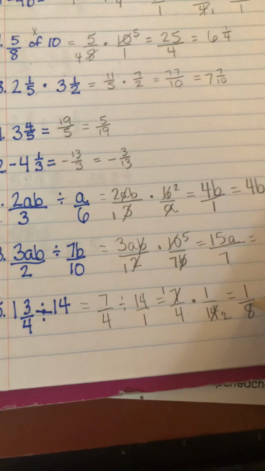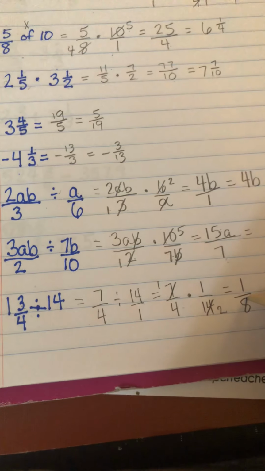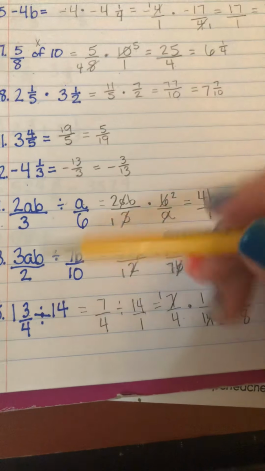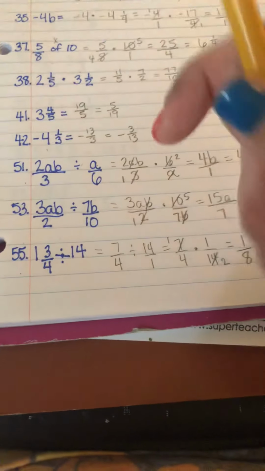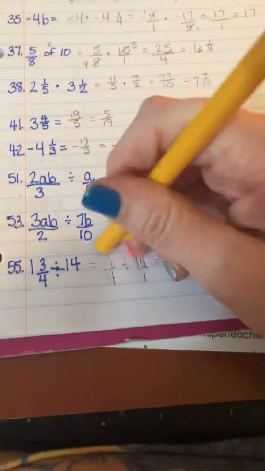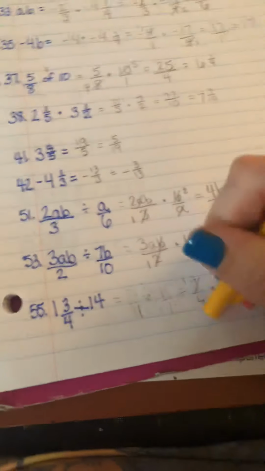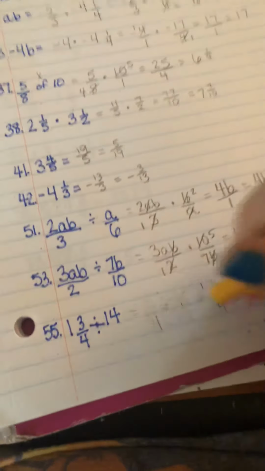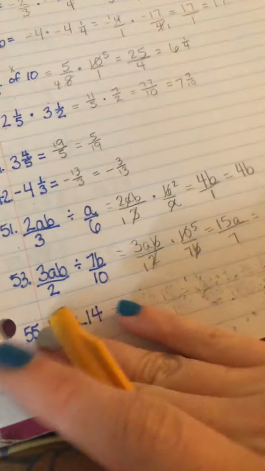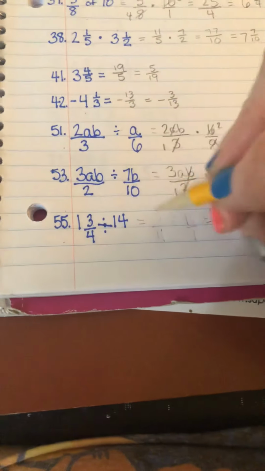And I'm sorry, I did that wrong. I did it backwards. I was dividing, I was supposed to put the larger number first. That's not the correct answer. Sorry about that.